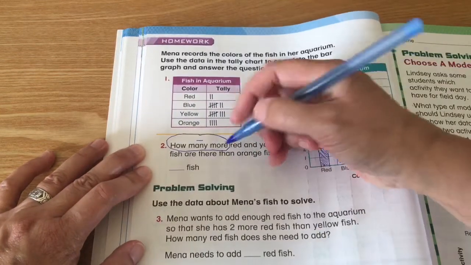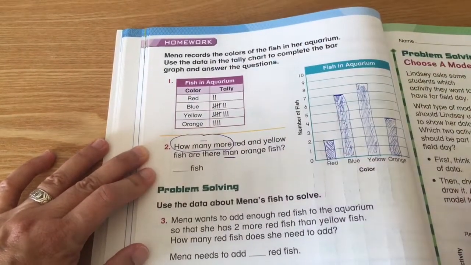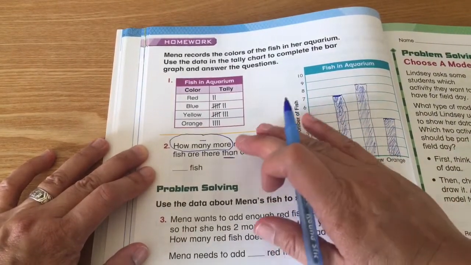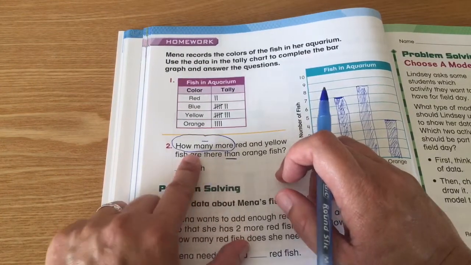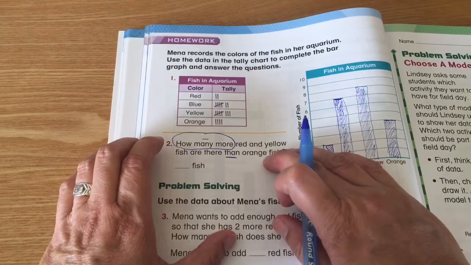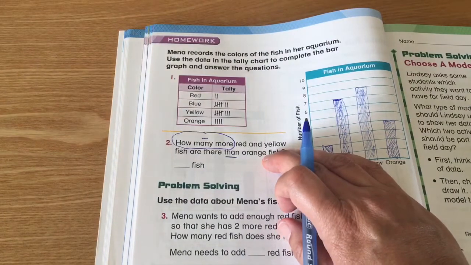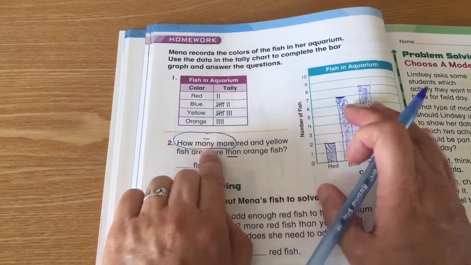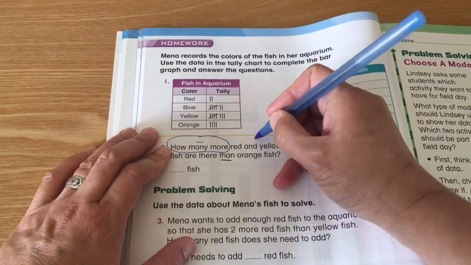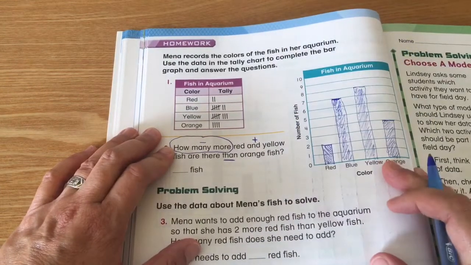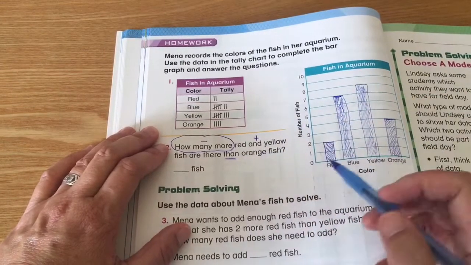It says how many more red and yellow fish are there than orange fish? Remember, whenever you see the word than, that means that you are comparing one side against the other. So all of the colors on this side of the word than are going to go together, and all of the colors on the other side are going to be on the other side. And that's what you would be subtracting from. On this side, I have more than one color. I have red and yellow. So I have to add red and yellow together to find how much that is, and then I'm going to compare it to orange fish.